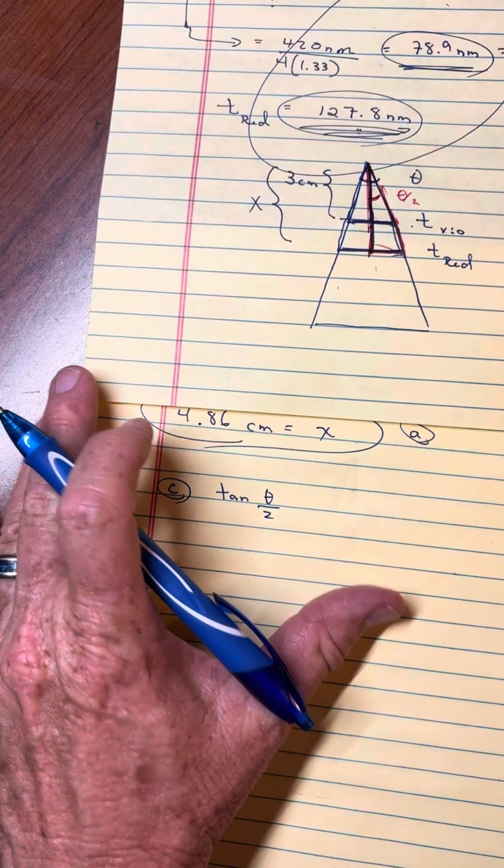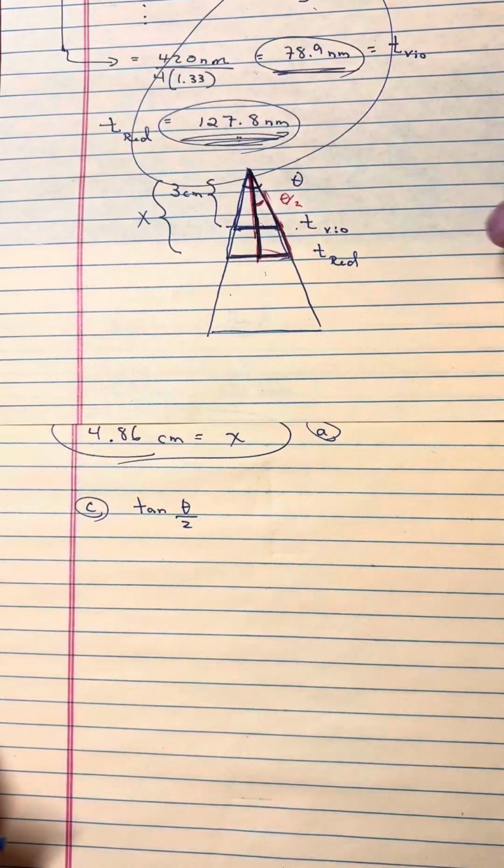Okay. Checking my lighting here. Something didn't seem quite right. Oh, there we go. Let's straighten that out.